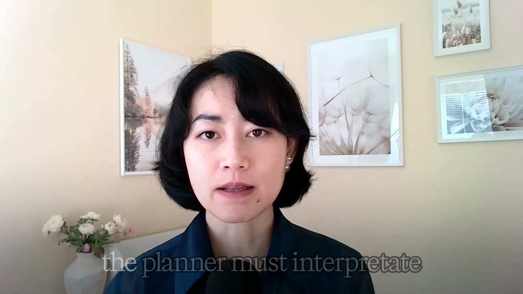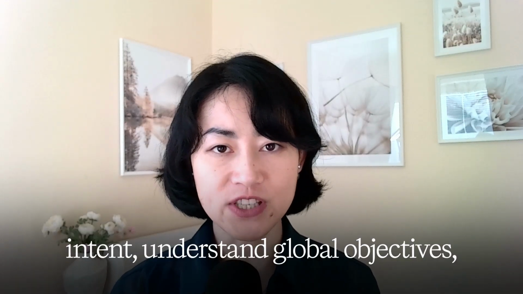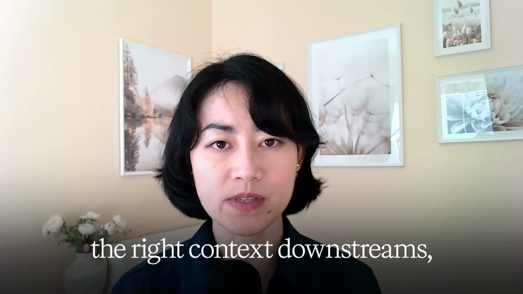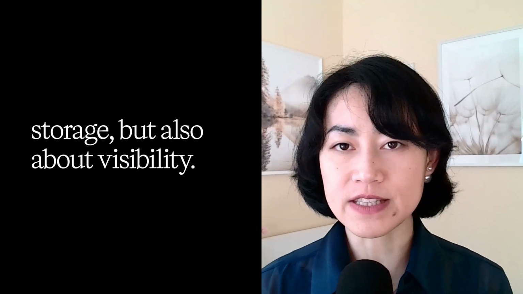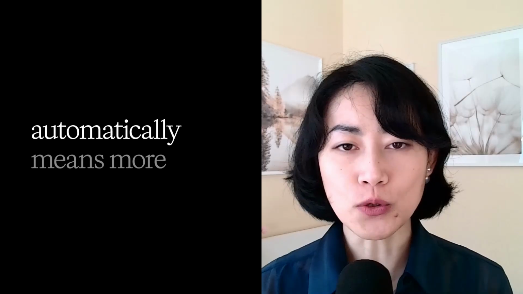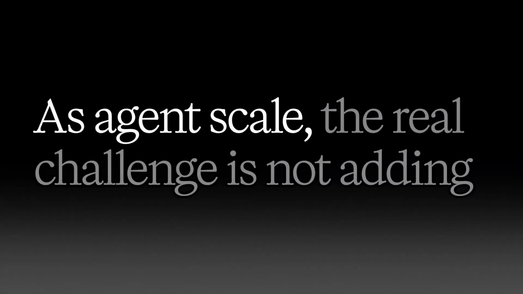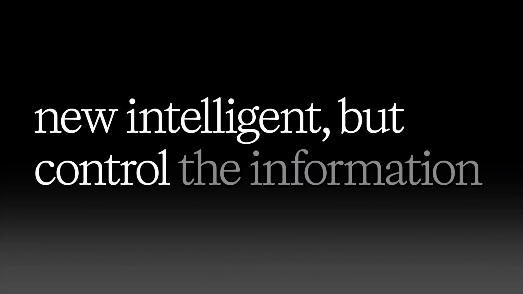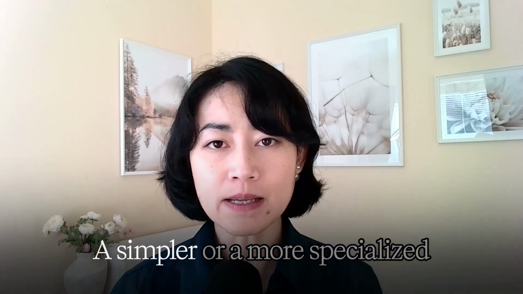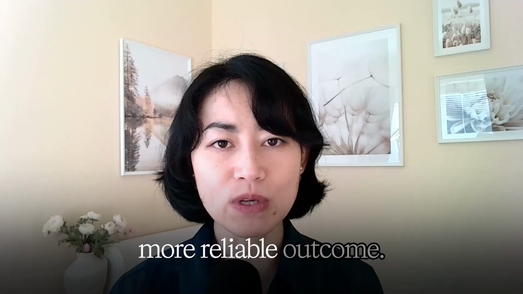In addition, there's another problem, we can call it the planner bottleneck. Execution agents usually work fine when scope is narrow. The planner must interpret intent, understand global objectives, select the right tools, and pass the right context downstream. As capability grows, planner context grows relentlessly. The memory becomes the real issue. It is not only about storage, but also about visibility, which means what information the system should see at which step. More capability should not automatically mean more exposure, and more tools should not automatically mean more context. As agents scale, the real challenge is not adding new intelligence, but controlling the information flow and windows. Sometimes a simpler or more specialized architecture produces more reliable outcomes.